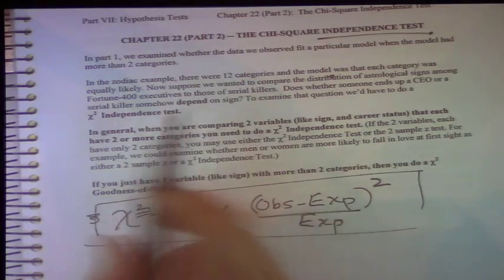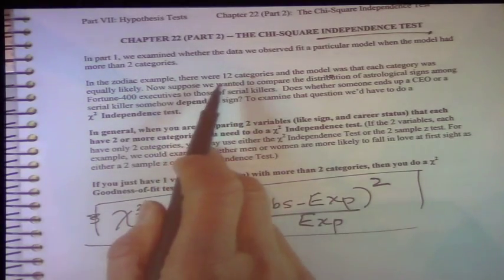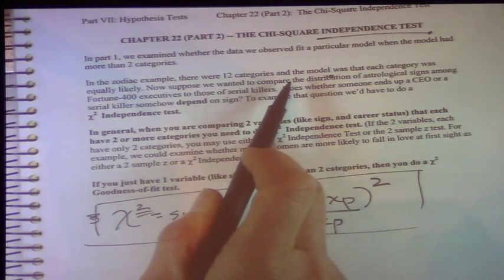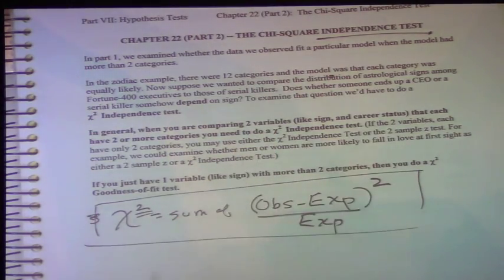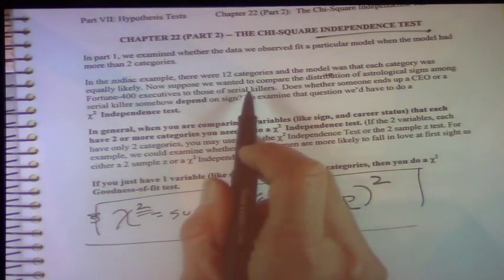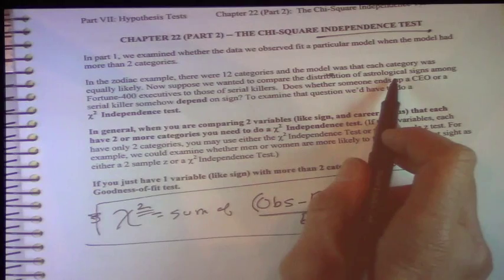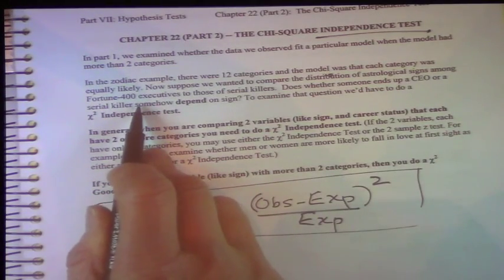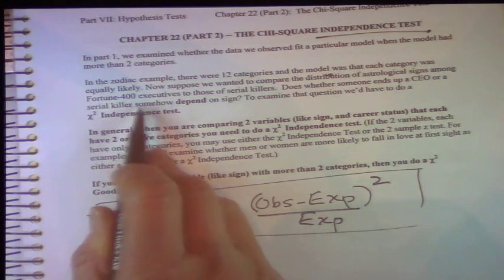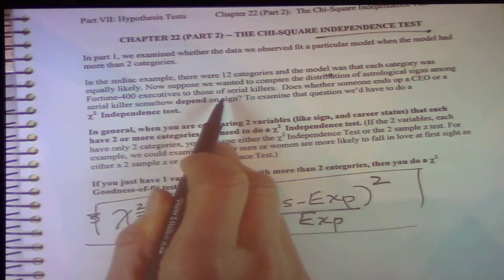So I'm doing the same thing here. Like in the zodiac example that we did, there were 12 categories, and the model was that each was equally likely. All right? Do you remember that? Now suppose we wanted to compare the distribution of astrological sign among those top executives that those girls in the bathroom wanted to hook up with. Remember that story? They were interested in those guys, and they certainly didn't want to hook up with a serial killer.